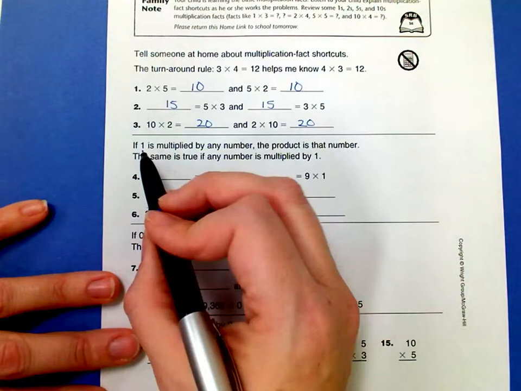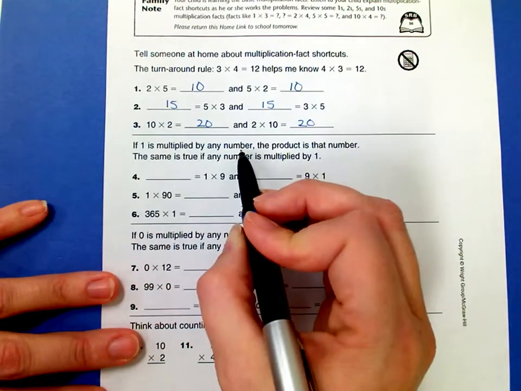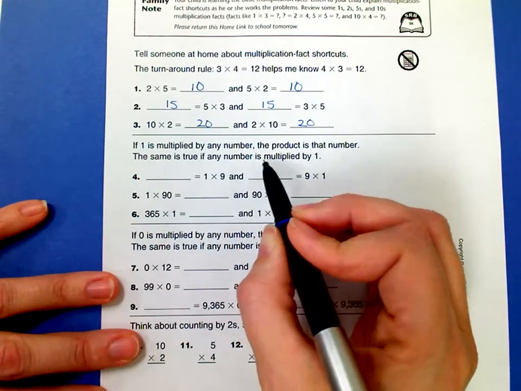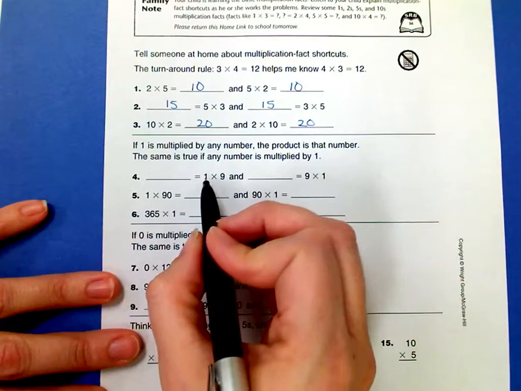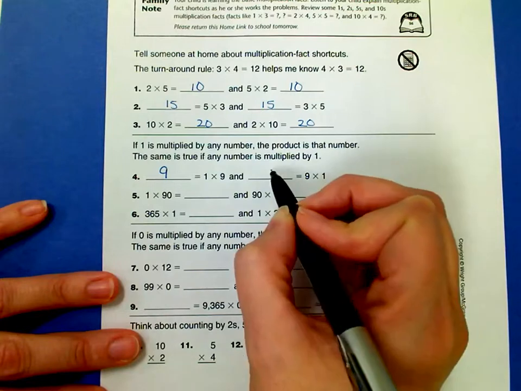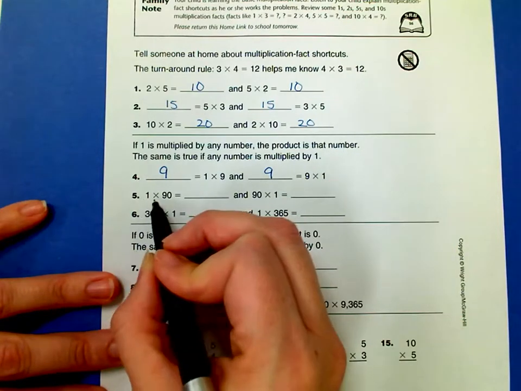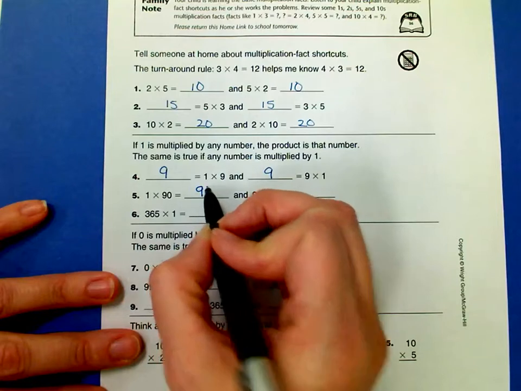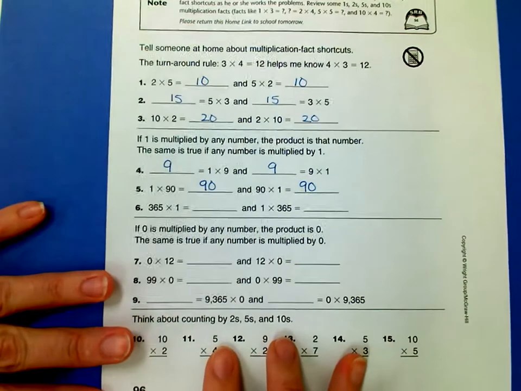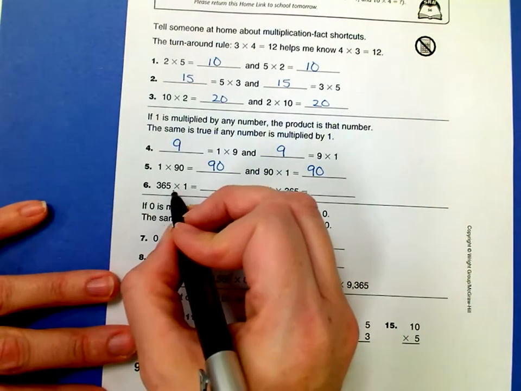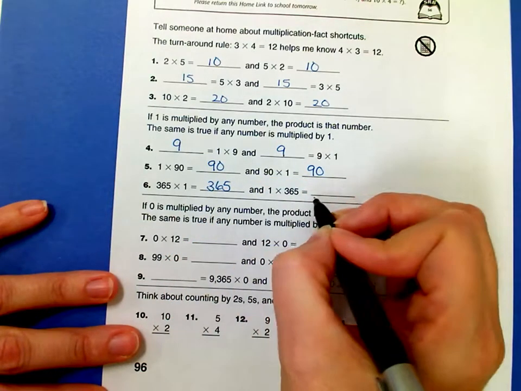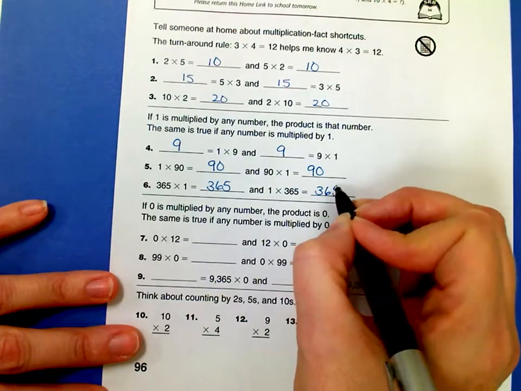They should also be able to explain to you that if 1 is multiplied by any other number, the product is that number. The same is true if any number is multiplied by 1. So 1 times 9 is going to be 9. 9 times 1 is going to be 9. 1 times 90 is going to be 90, and 90 times 1 is going to be 90. They can even impress you with 365 times 1 is 365, and 1 times 365 is 365.